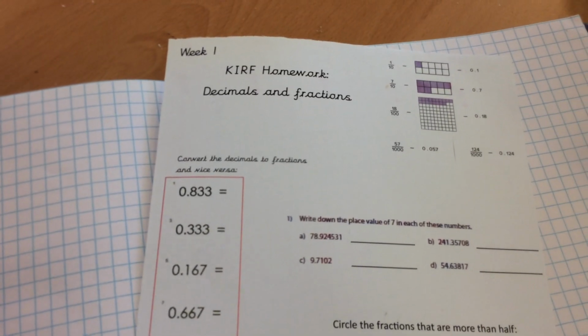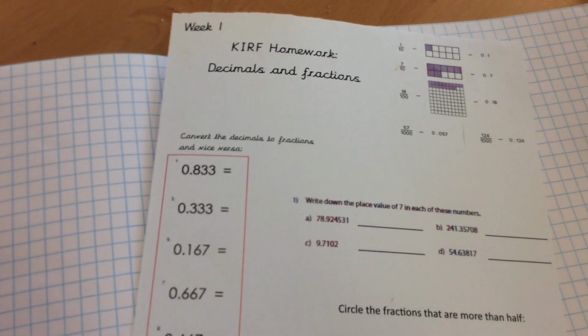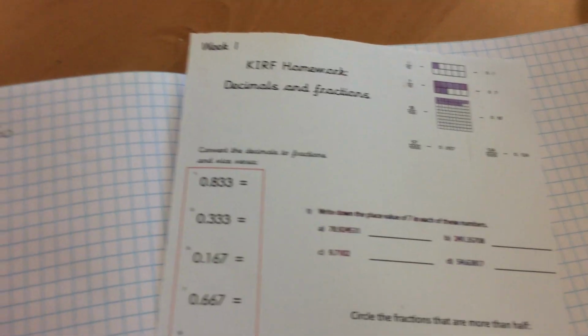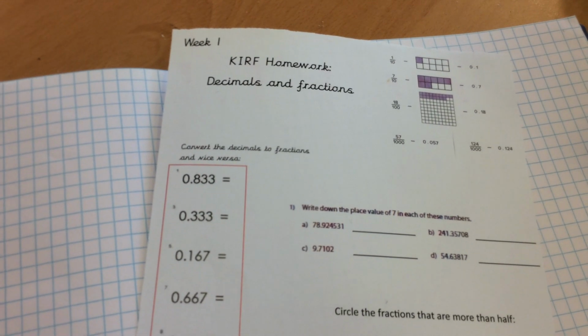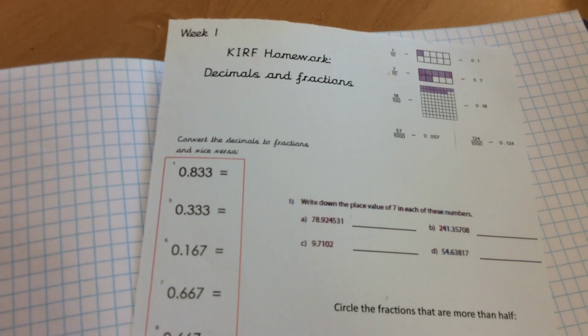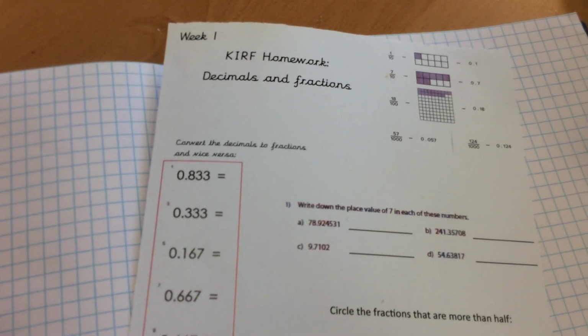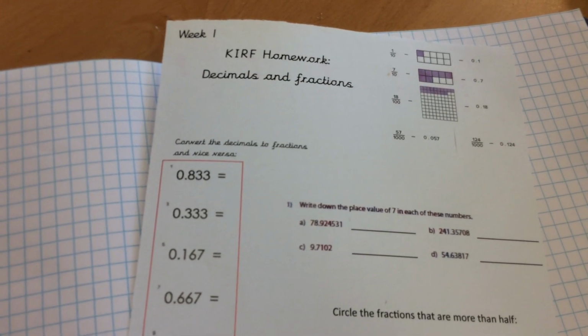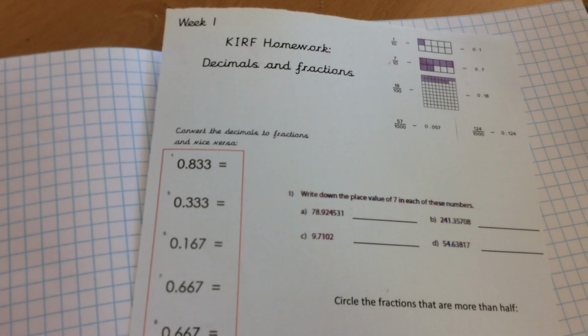Okay, so I'm just going to quickly talk you through decimals and fractions, what they involve and how to convert them, to give you a little bit of an understanding. A decimal or a fraction shows a number between two other numbers, or a number that is less than 1. So it helps us to be more accurate with our numbers, and look into smaller amounts.